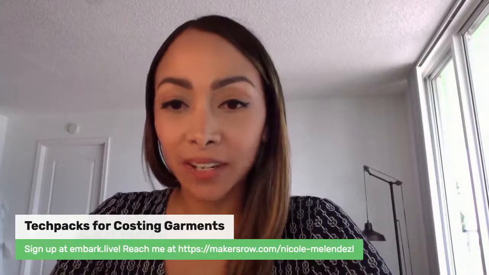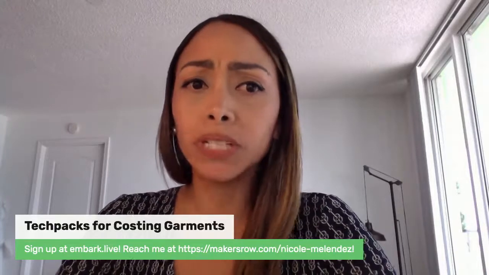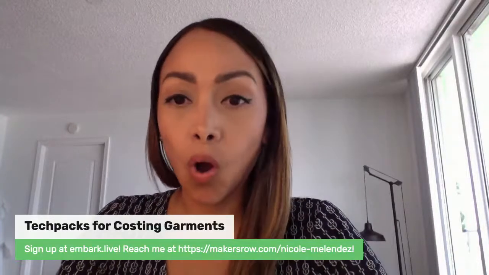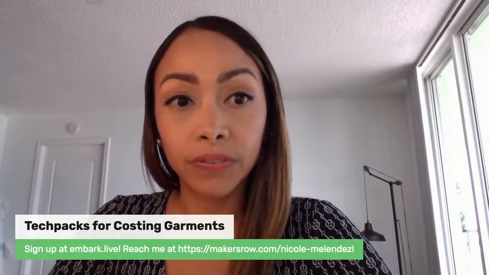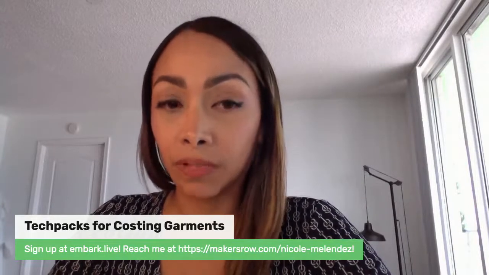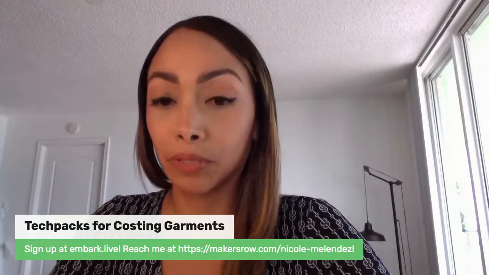So 3 key sections that we discussed. We discussed the first one, which is the BOM, which breaks down all the components of your garment and costs your garment before your first fit. And the reason it's very important to make your first fit in bulk fabric and trims when possible.